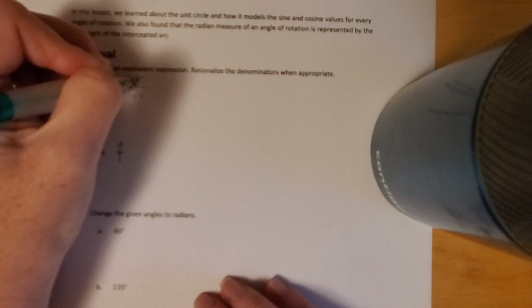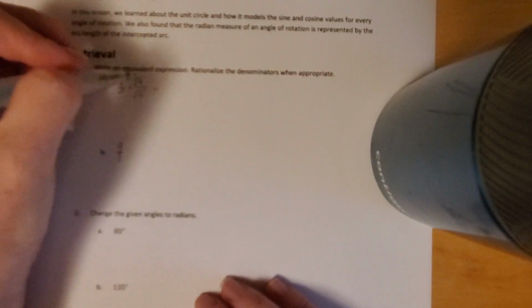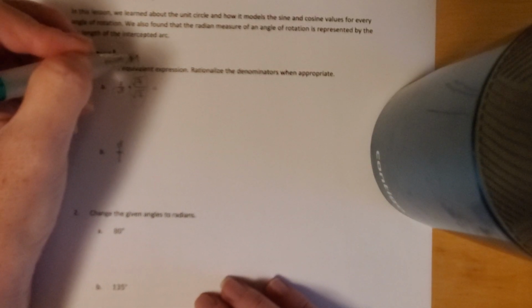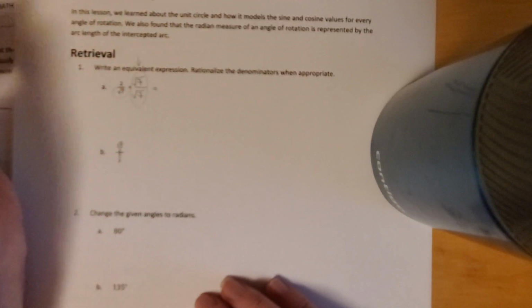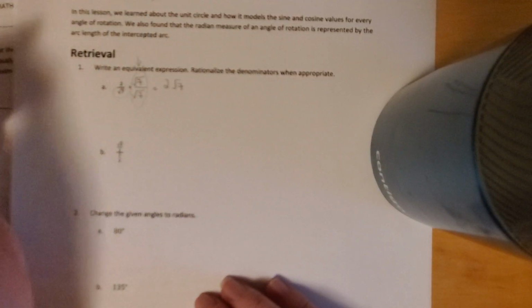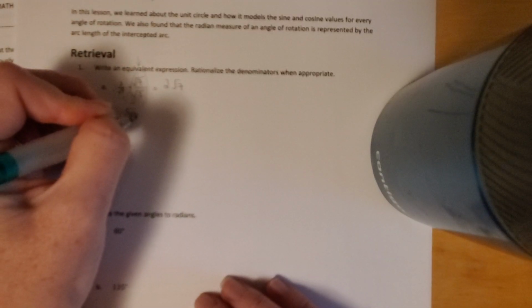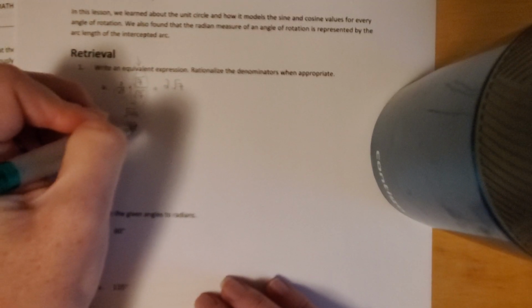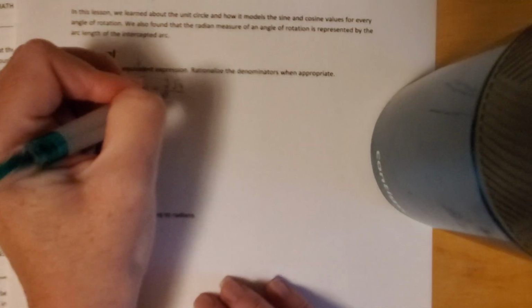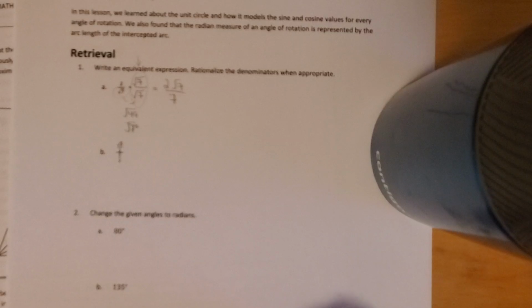And whatever we do to the denominator, we have to do to the numerator. So by doing this, we're multiplying by something equivalent to 1. We are not changing its value, but we're getting rid of the radical in the denominator. So 2 times root 7 is 2 root 7. And then the denominator, root 7 times root 7 would make root 49, or root 7 squared. And that square will cancel, and we just have 7. So the idea of rationalizing the denominator is to get rid of the radical in the denominator.